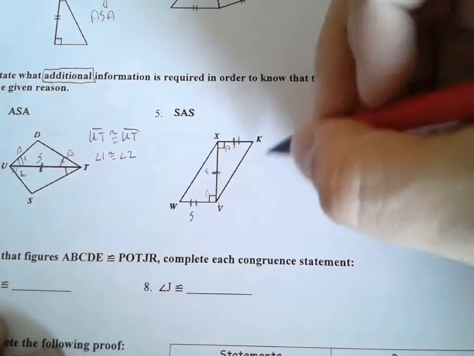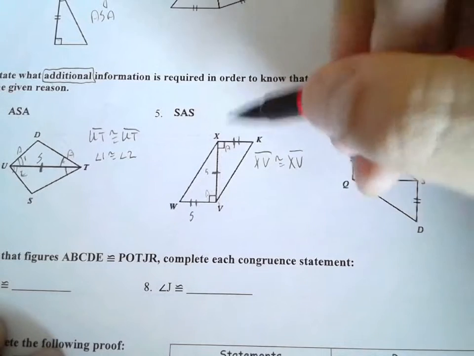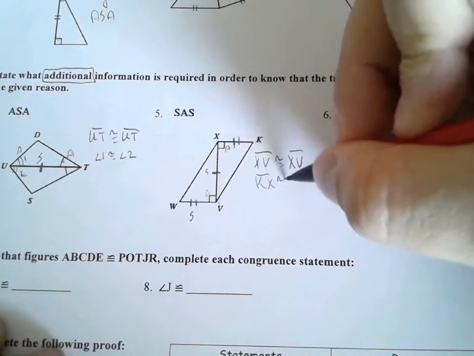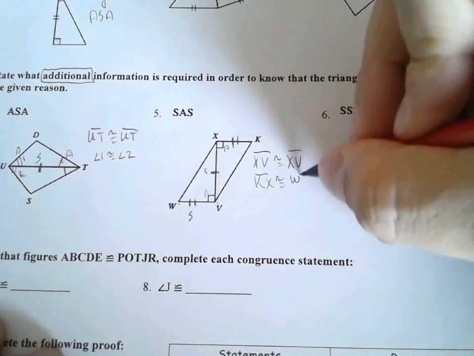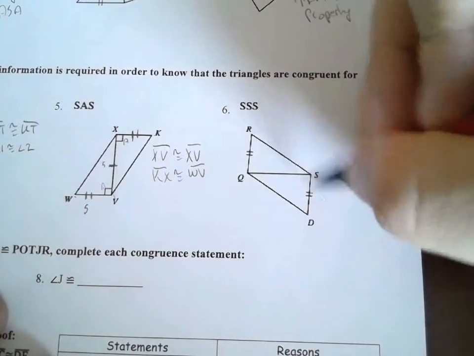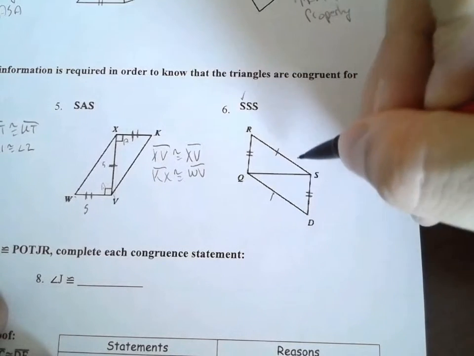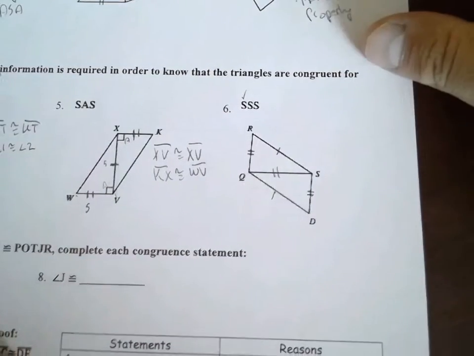I made XV congruent to XV, and I made KX congruent to WV. And this one you need side, side, side. This is pretty self-explanatory. I've got a pair of sides, I need one more pair, so let's do that one to that one, this one to this one, and you can label that one, okay?